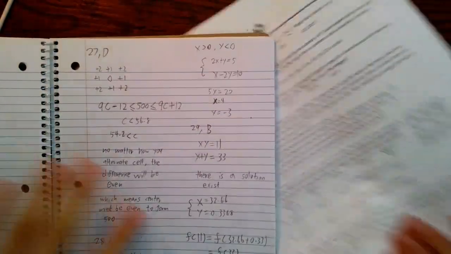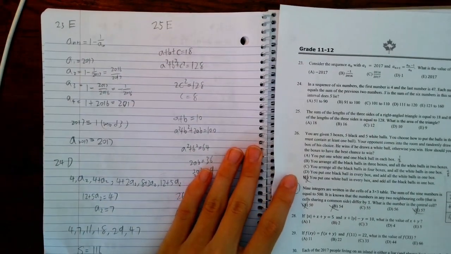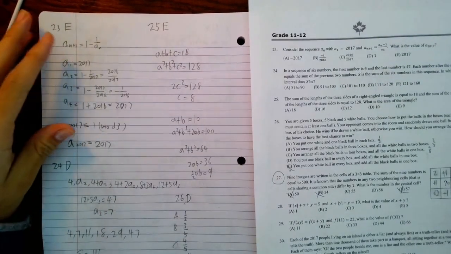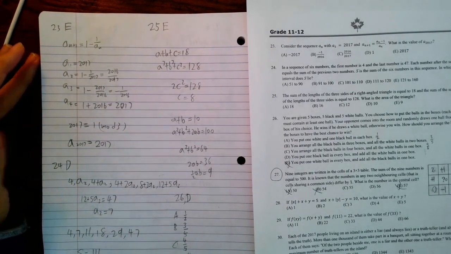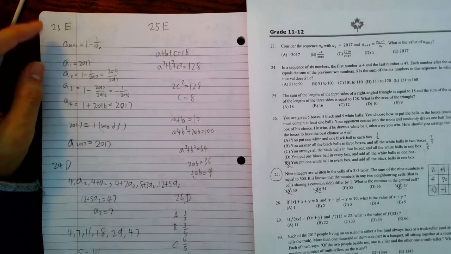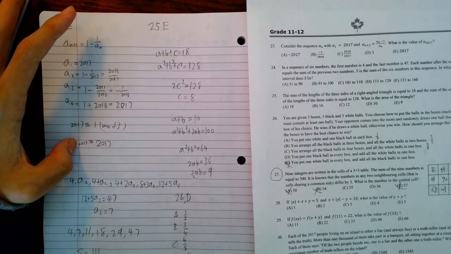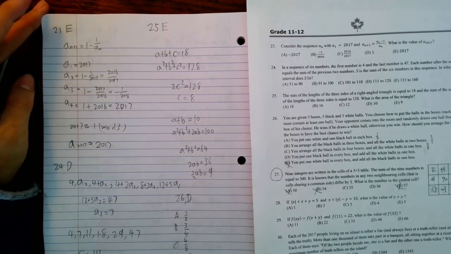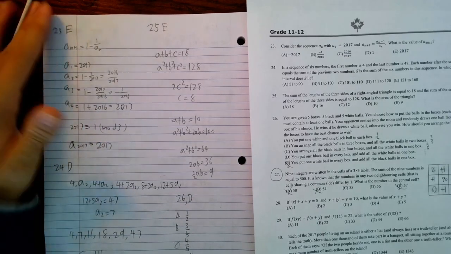Question 23. So this is a sequence problem, and if you keep trying the first few values, you're going to end up finding that the sequence ends up in a cycle that has a period of 3. And since 2017 has the same remainder when divided by 3 as the number 1, it is equal to 2017.